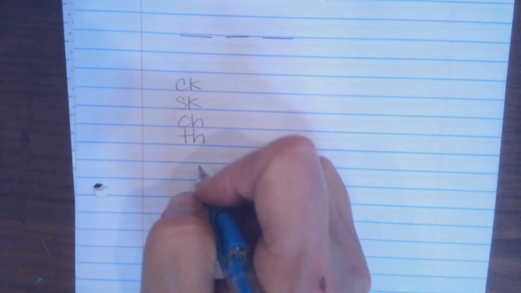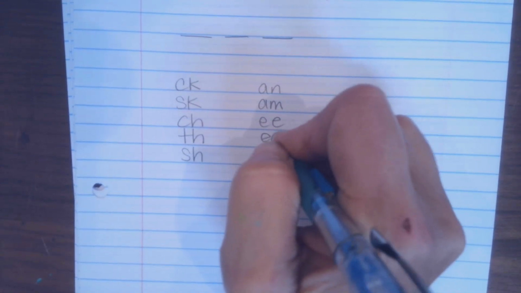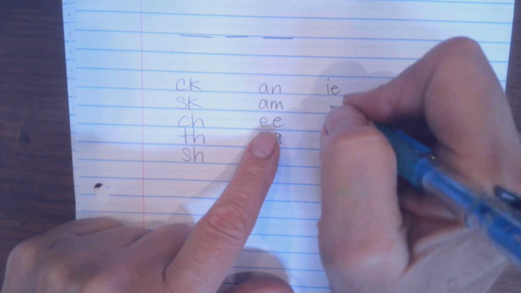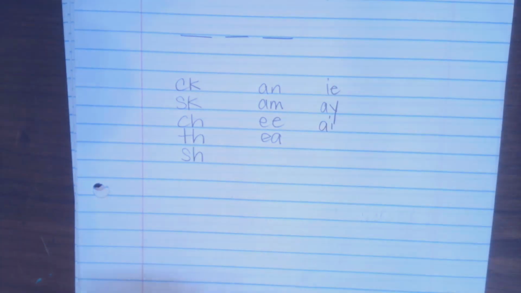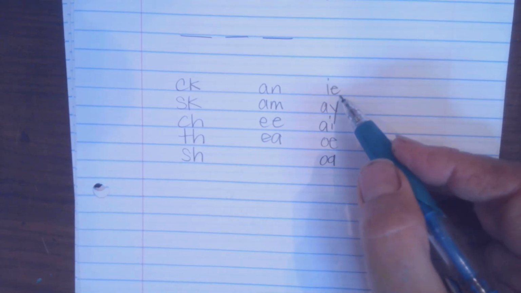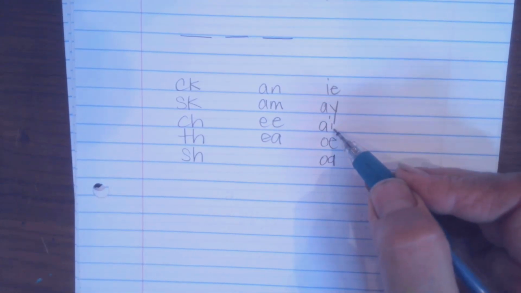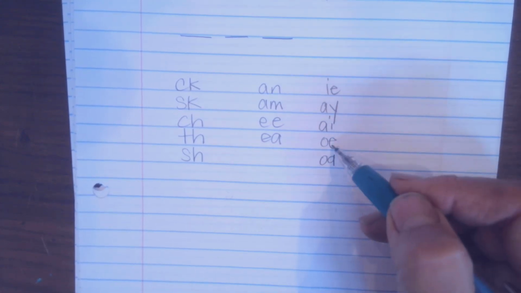CK makes k, SK makes sk, CH makes ch, TH makes th, SH makes sh, AN, AM, EE, EA, IE, AY, AI, OE, O. This makes I, A, O, O.